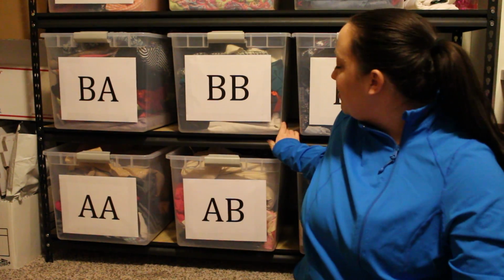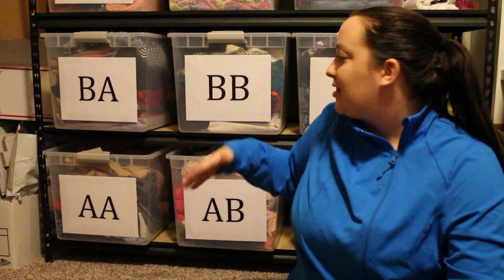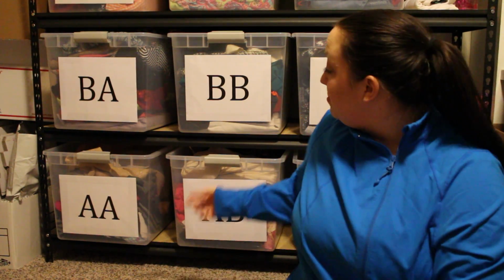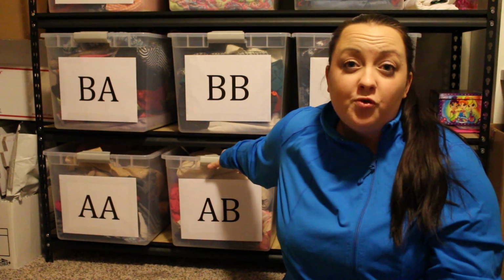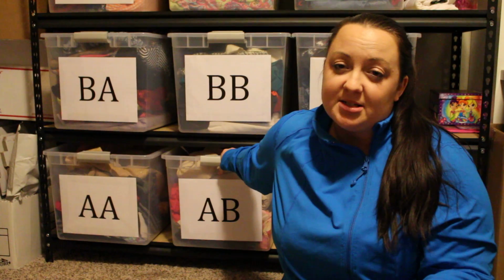I also love these shelves, but what's nice about the bins too is you can just stack them with their lids on if you're short on space or money. Bins are super cheap, I pay $5 a piece for each of these, and if I ever move, my inventory is already organized, so I don't have to worry about it.